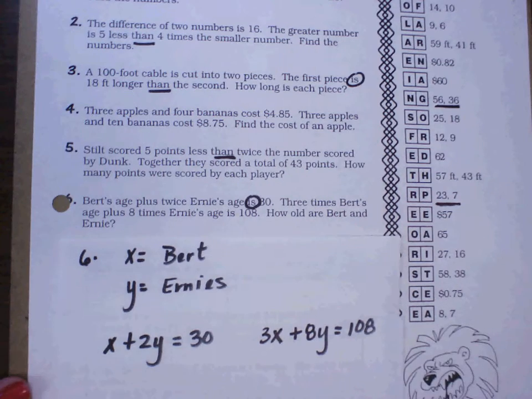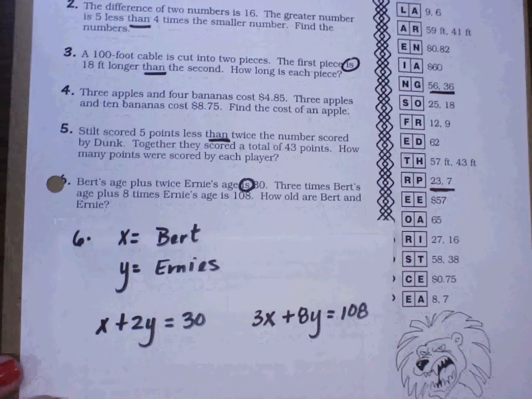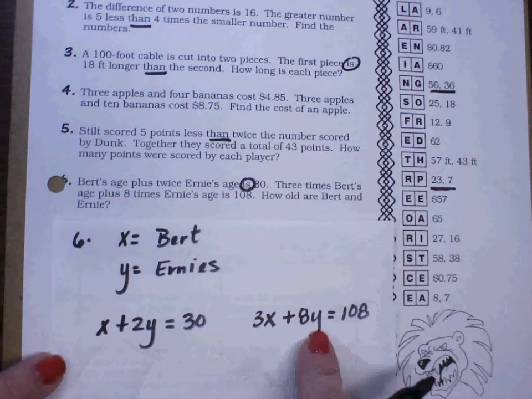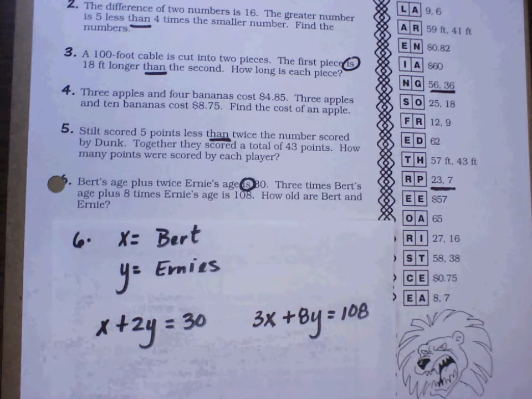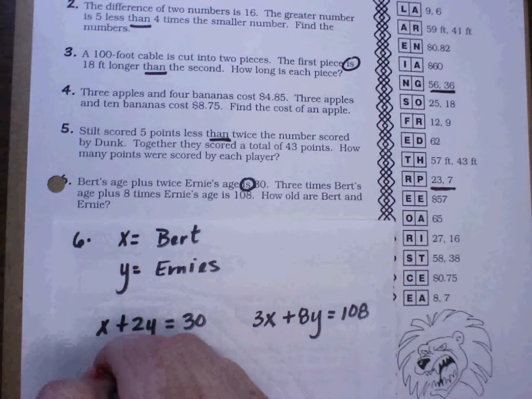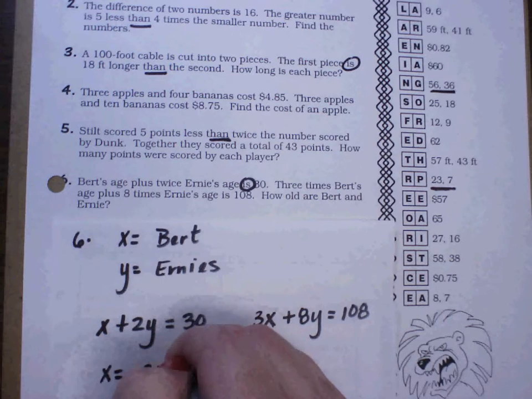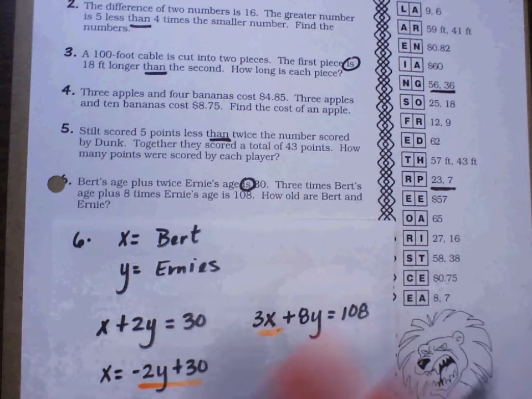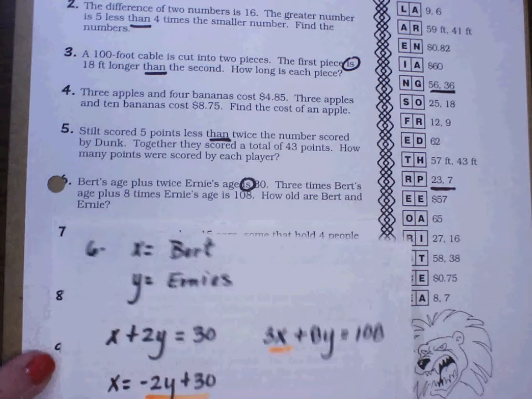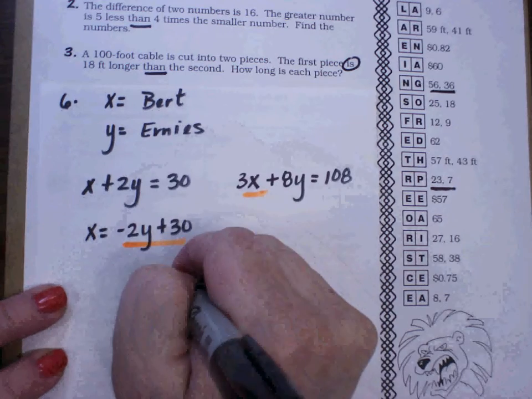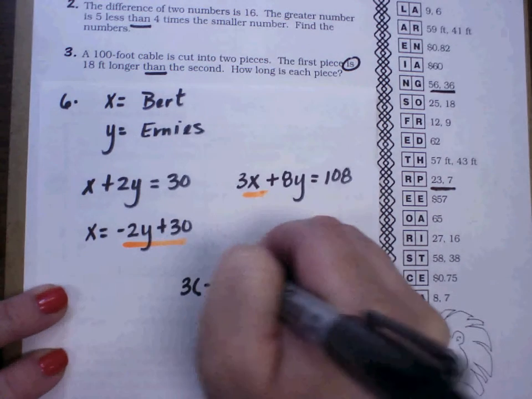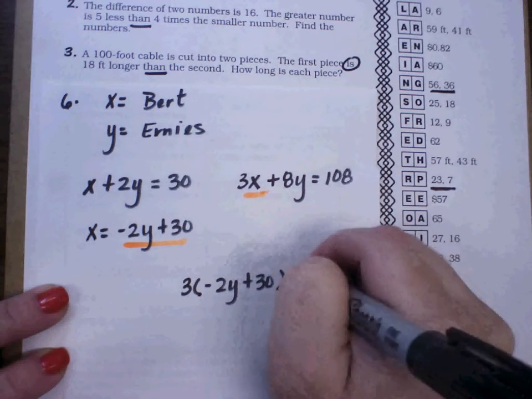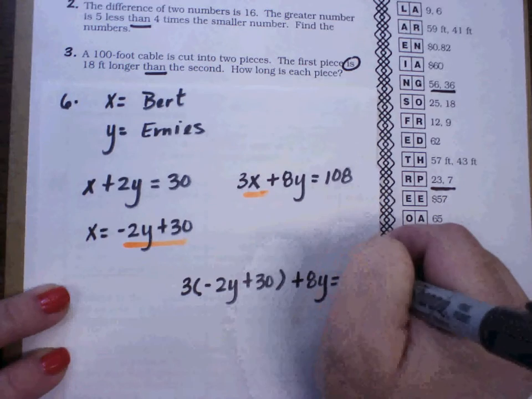All right. What's the best method? Solve for x over here and then substitute. That's what I would do. Most definitely. All right. So to solve for x is just minus 2y plus 30. And now I'm going to come over here and substitute over there. Yay? All right. So 3 times negative 2y plus 30 plus 8y equals 108.